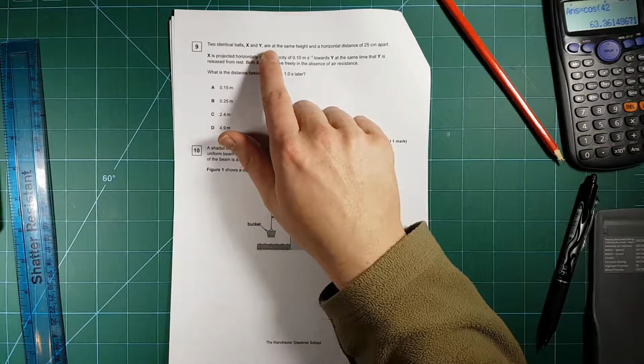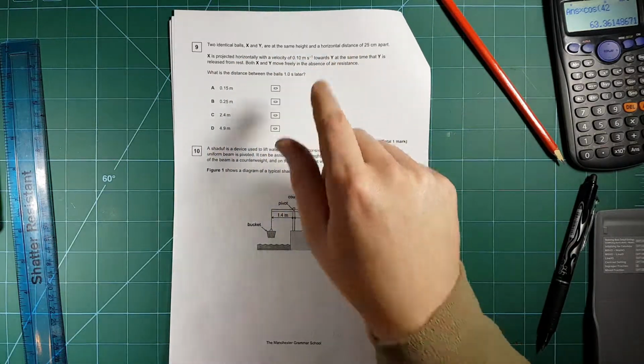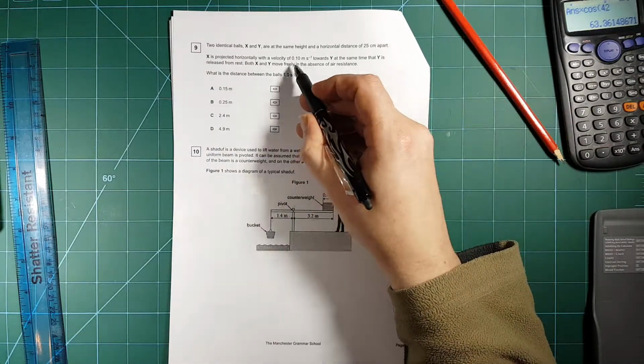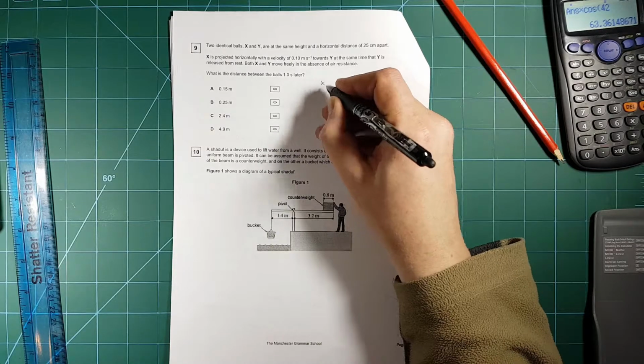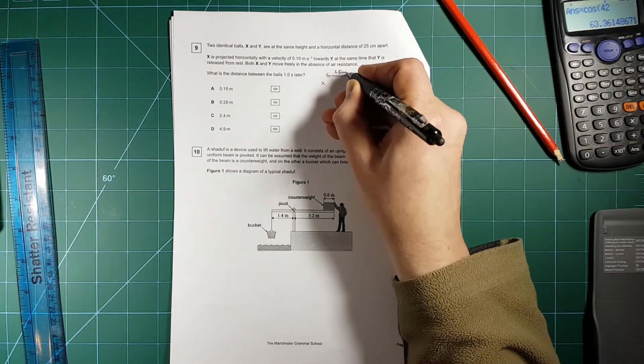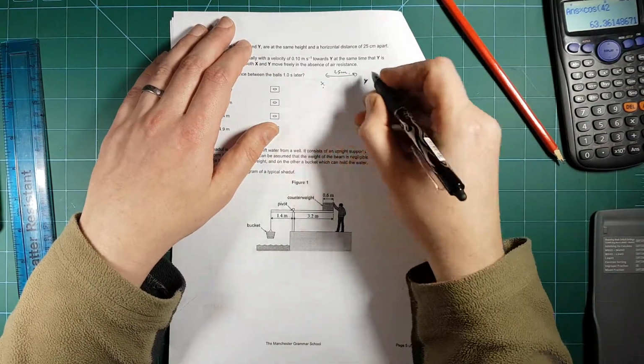Two identical balls, X and Y, are at the same height and a horizontal distance of 25 centimeters apart. X is projected horizontally with a speed of 0.1. That's X, that's Y. That's 25 centimeters. I would encourage you always to draw plenty of stuff.